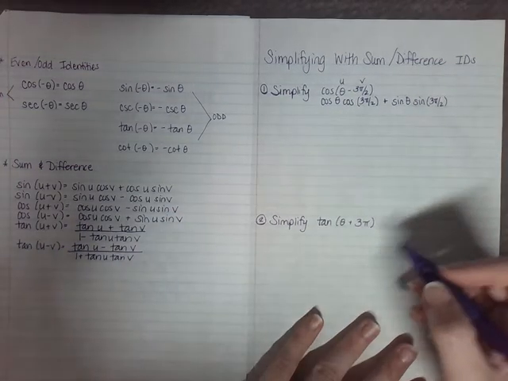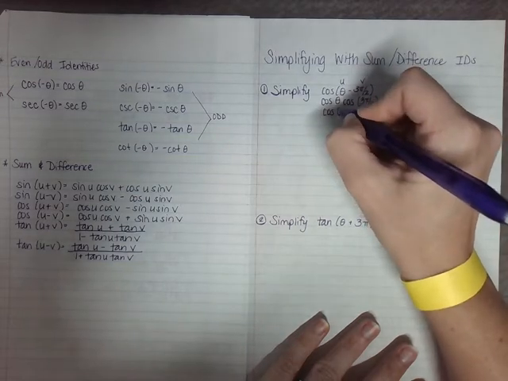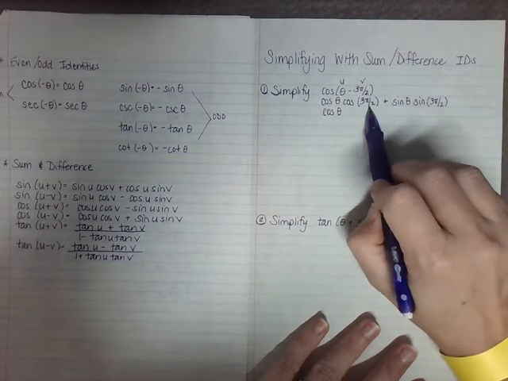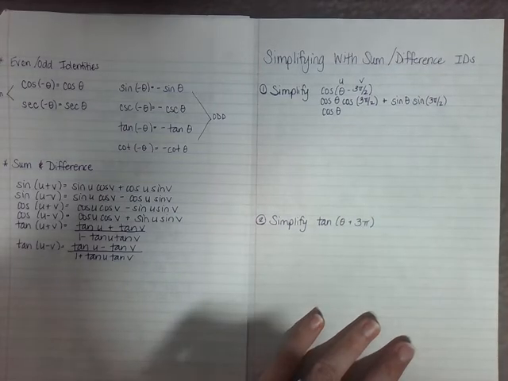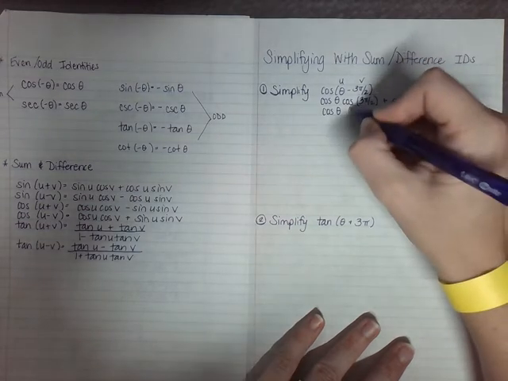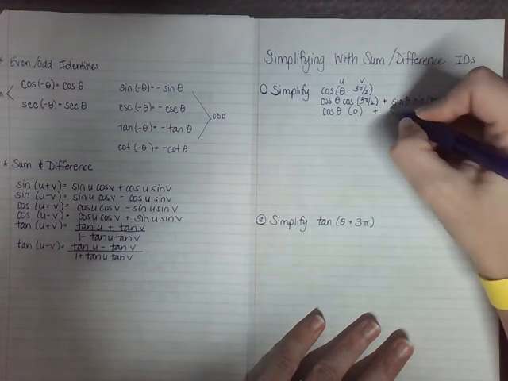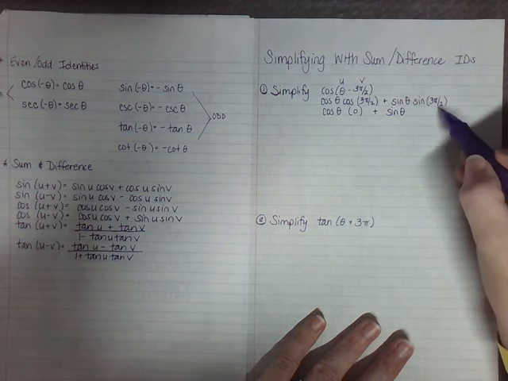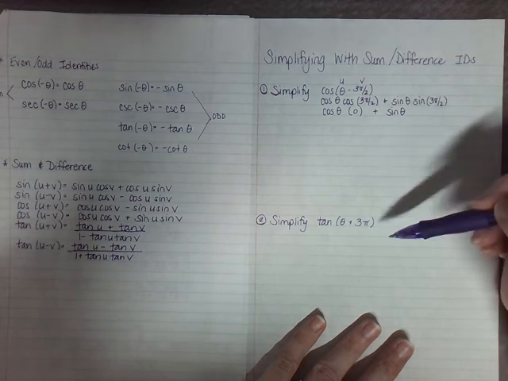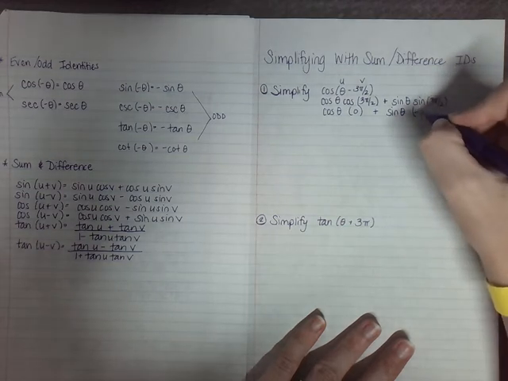Okay, so let's simplify this a little bit using our unit circle. We can't do anything with cosine theta yet, but we can find the cosine of 3 pi halves. 3 pi halves is straight down at the bottom of your unit circle at the point 0, negative 1. So your cosine there is 0, because that's your x value. And then we have sine theta that we can't do anything with yet. But the sine of 3 pi halves, same thing. If we're going down to the bottom of the unit circle, that point is 0, negative 1. And sine is the y part, so negative 1.